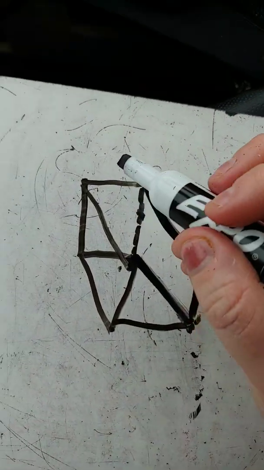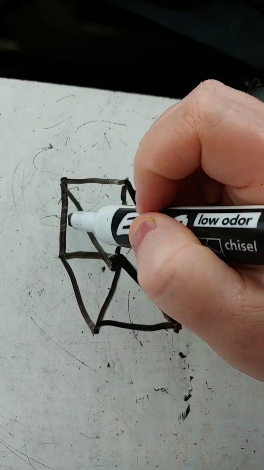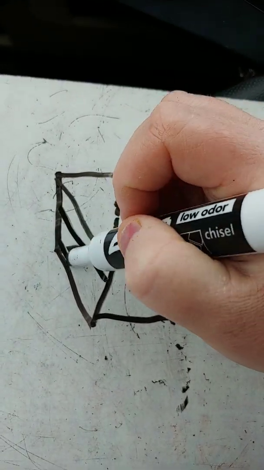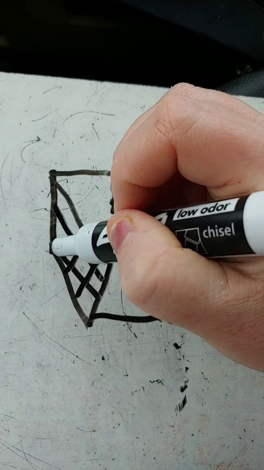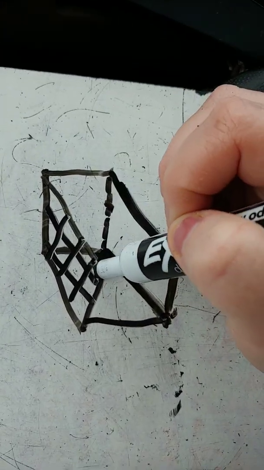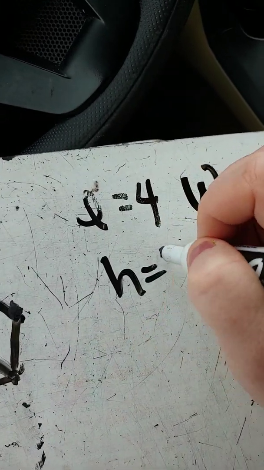Now let's go over to this side and let's look at height. Hang with me here. Okay. So our height is how many we're going to go up. And we're going to go 1, 2, 3, 4. So our height is 4.